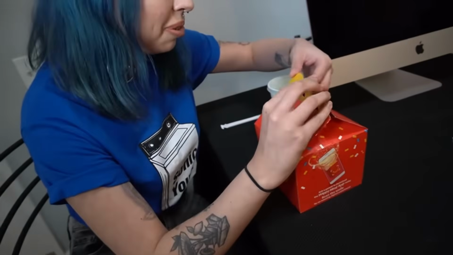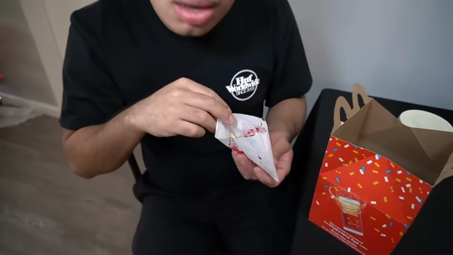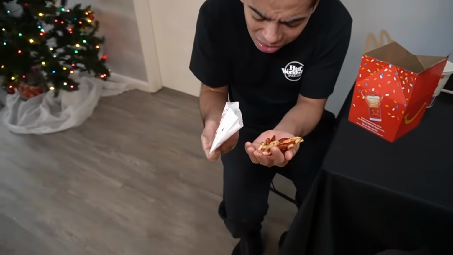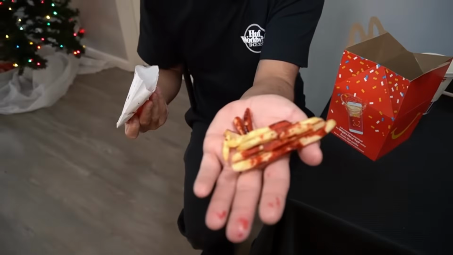2, 1. Ew! What? What the heck? What? Dude, I can't do that. I'm not gonna eat that. What? What is that? And there's like no fries even in there. Ew! Look at this. Ew! That's disgusting. They should have given you at least 3 more fries.